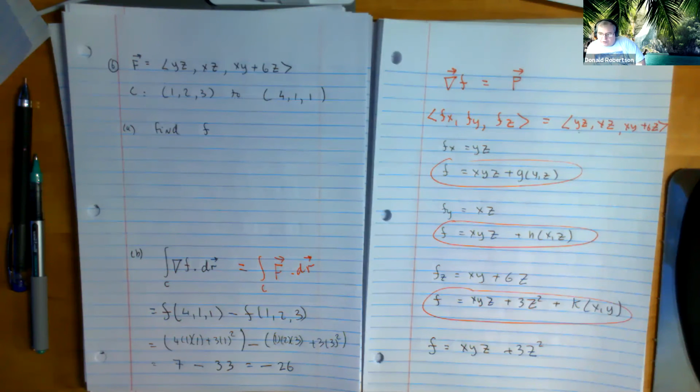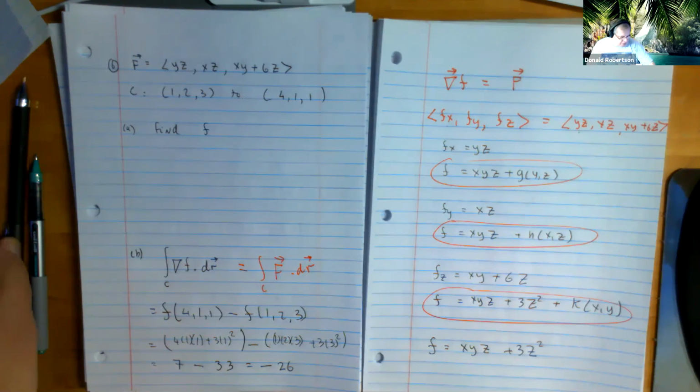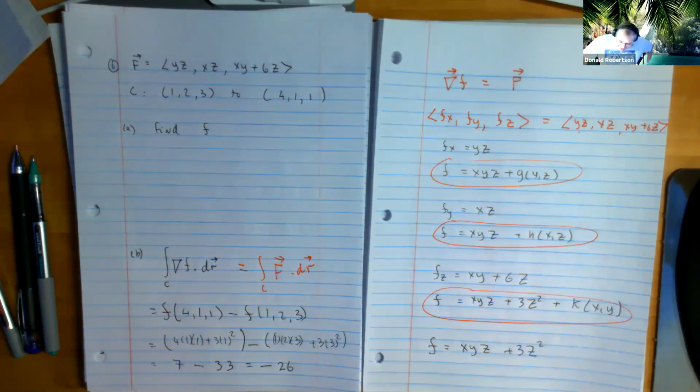Any questions, or do we still have that nice flow? Would you agree it's just got a flow to it? I wouldn't even say the integrations are particularly bad. I mean, they're power rules for the most part.